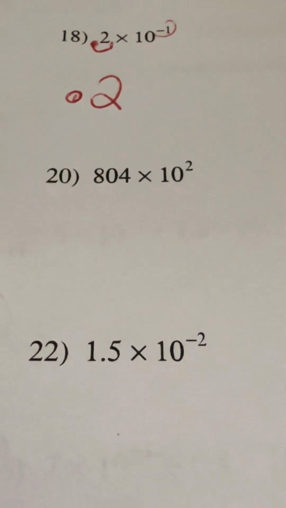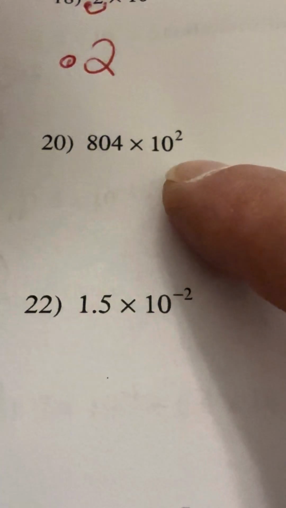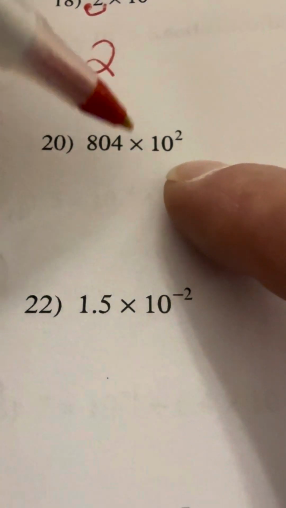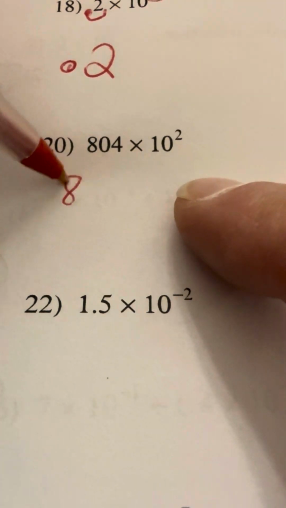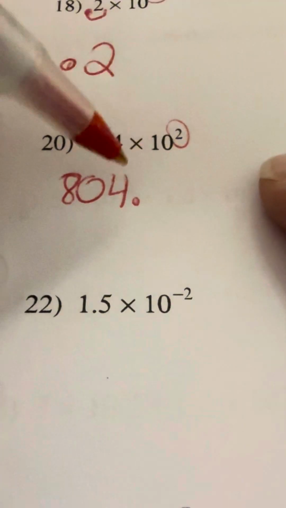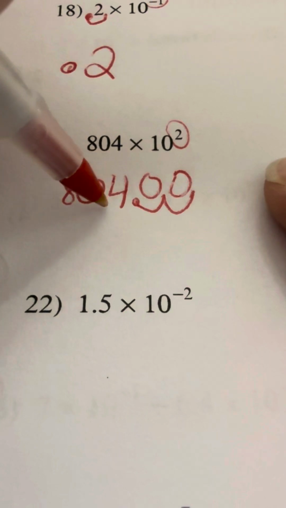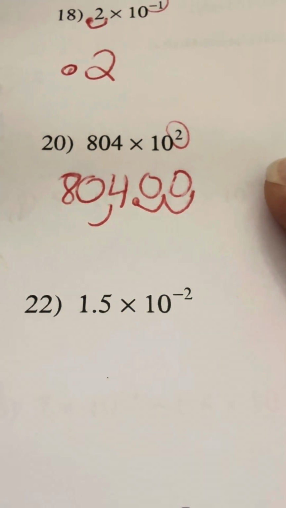We'll do 2 more here. 804, it's got a bigger number than, this is a positive number, which means it's going to be even bigger than it is. So we're going to move that. It's going to be at 804. Decimal would be right here, and we're going to move it 2 spaces over this way to make it even bigger. So now this is becoming 80,400.